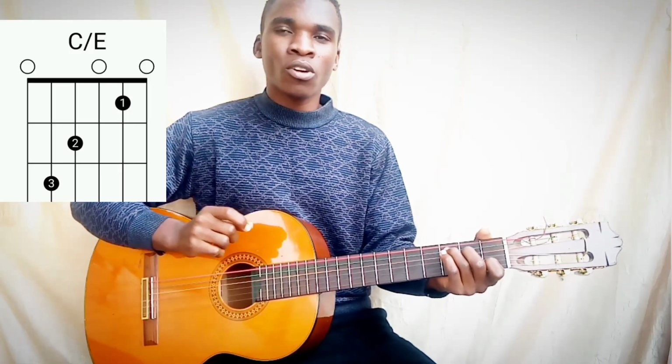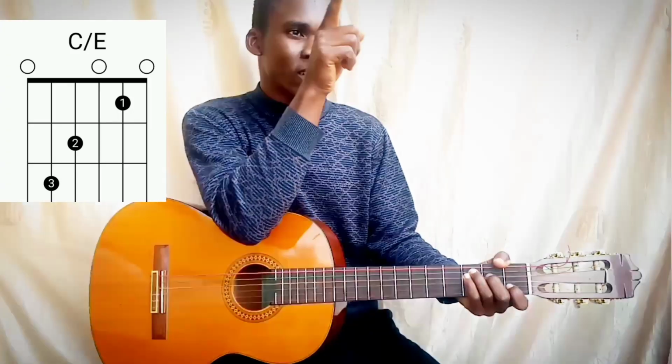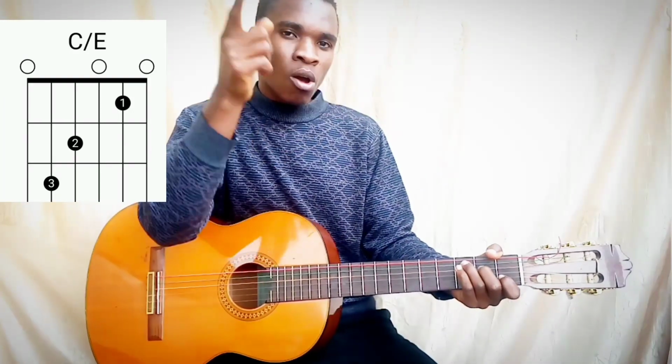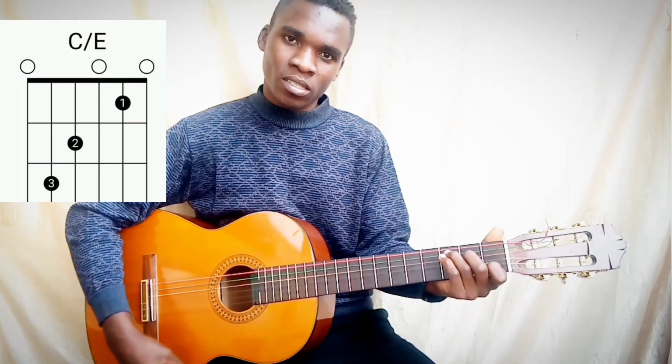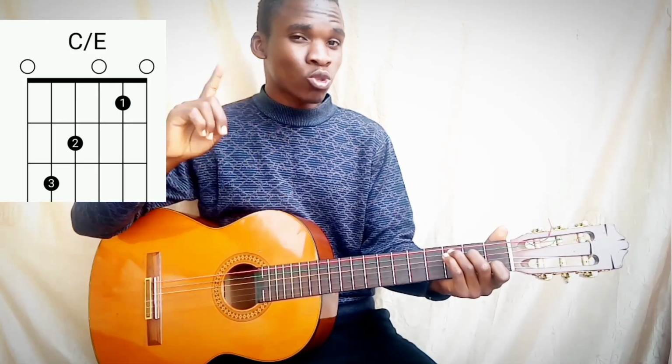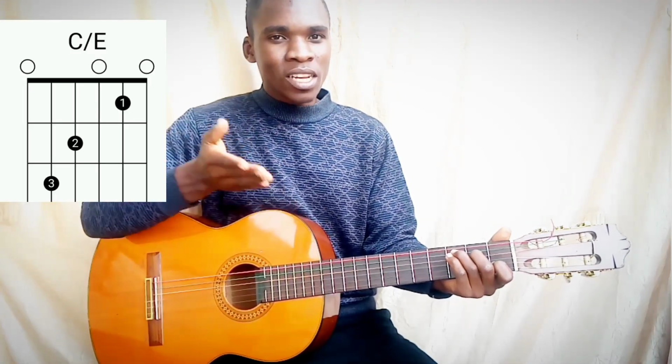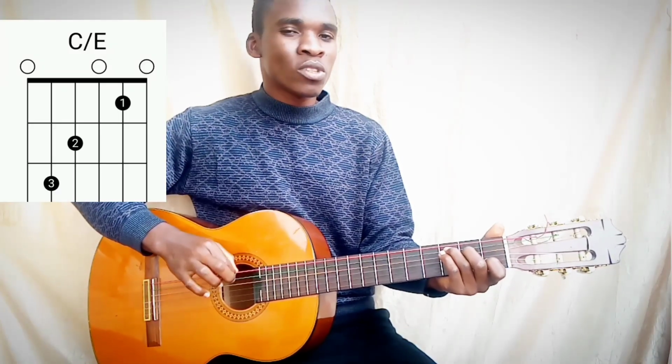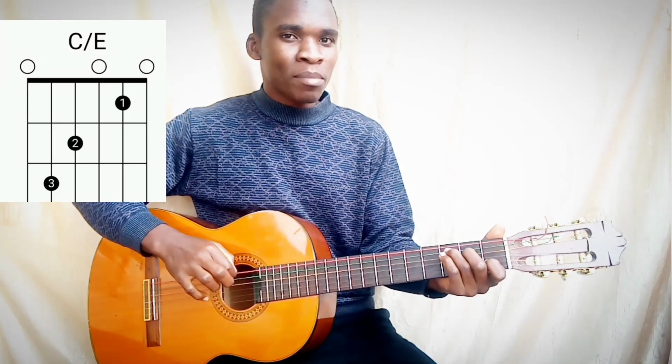So what it basically means, when you find C slash E, is that the first letter belongs to the chord, and the note after the slash tells you which note is at the bottom or in the bass.